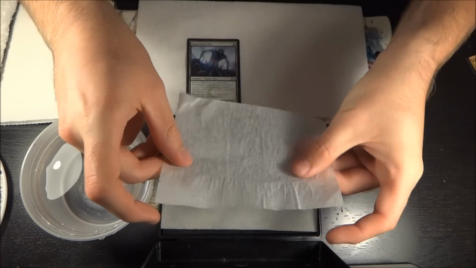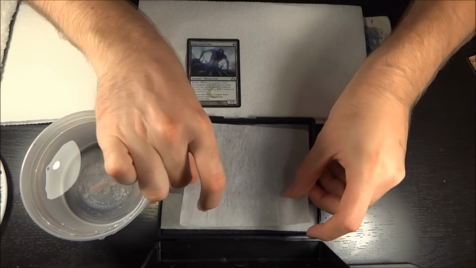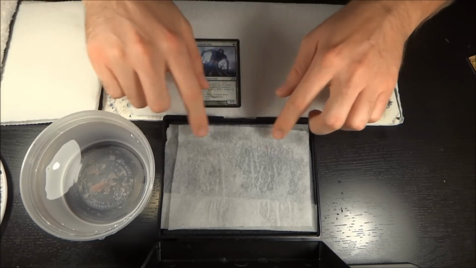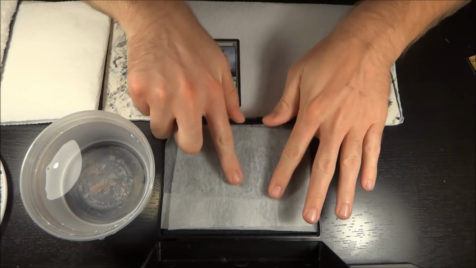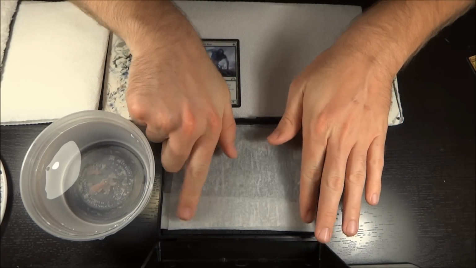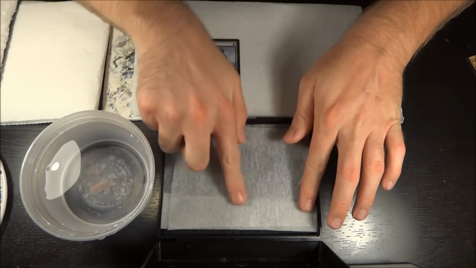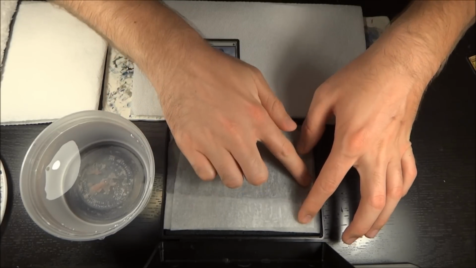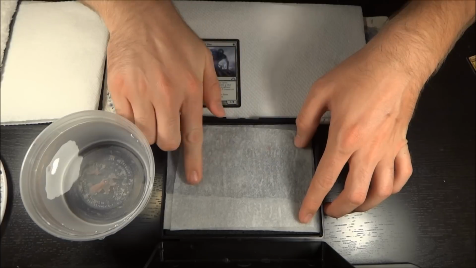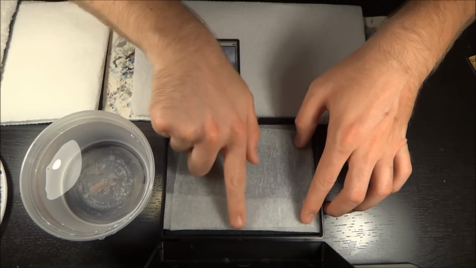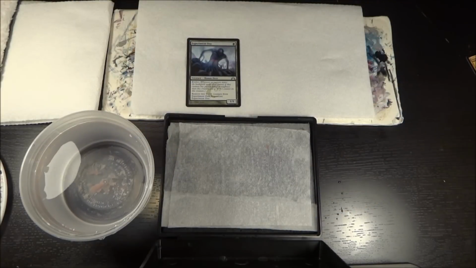You can see the parchment paper is pretty dry, but then I throw it down on here and you can see that it moistens up a bit. So the paint will only draw what water it needs to stay at its current viscosity, if you will. It'll stay as wet as it actually is, but it doesn't get much worse.